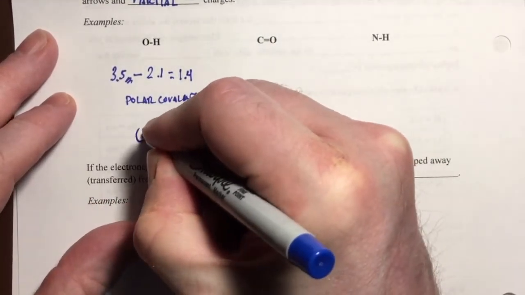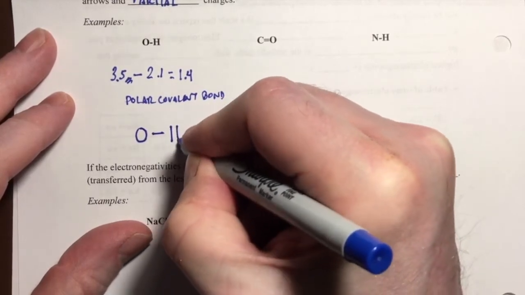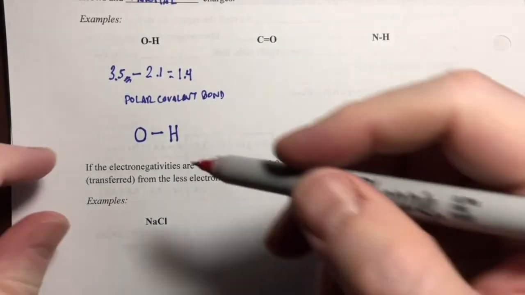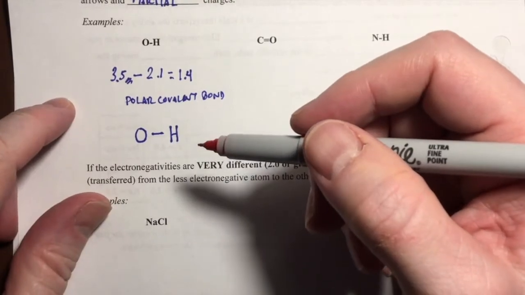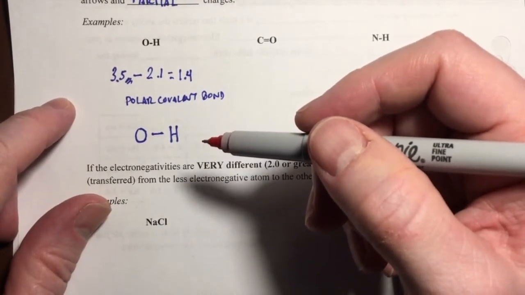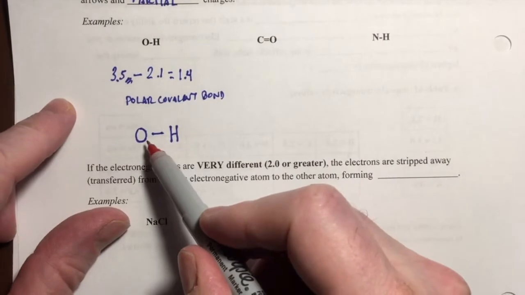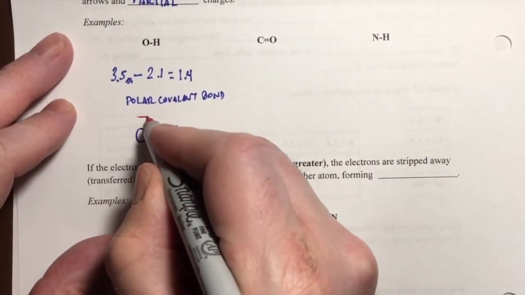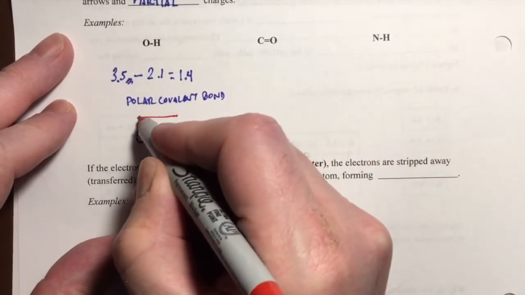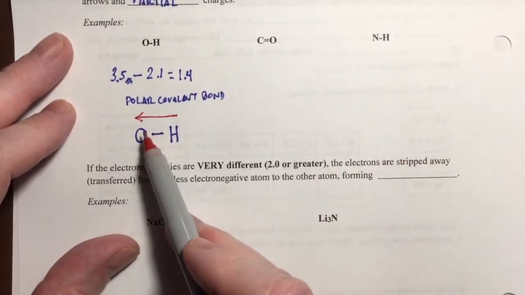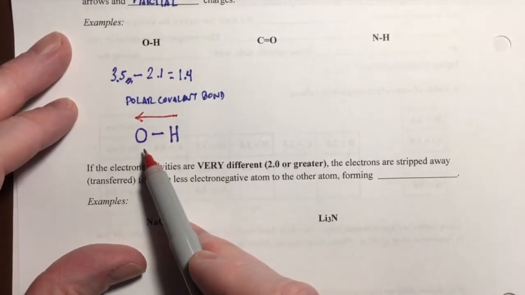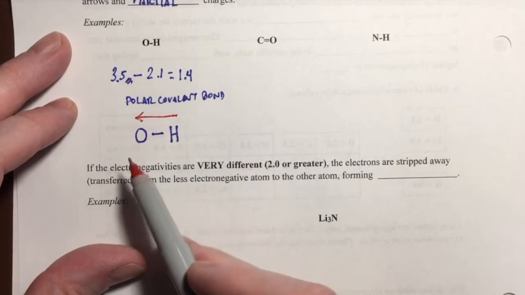I'm going to draw my oxygen and my hydrogen, and there's my bond, and I'm going to draw a dipole arrow. And a dipole arrow is an arrow that points in the direction that the electrons are being pulled. So the electrons are being pulled toward the oxygen. So a dipole arrow is drawn parallel to the bond with the arrowhead pointing in the direction toward the atom that is more electronegative. So we're showing the electrons heading in that direction.